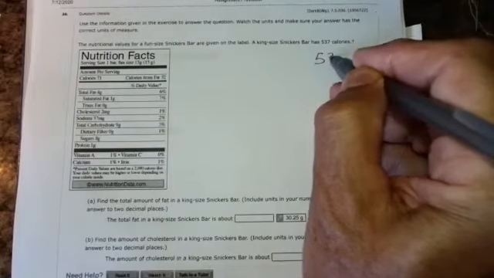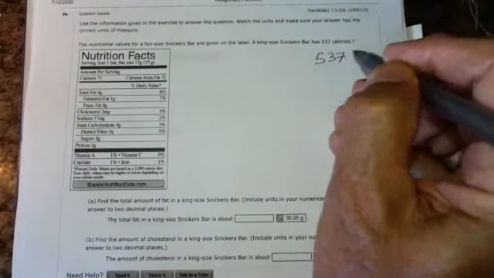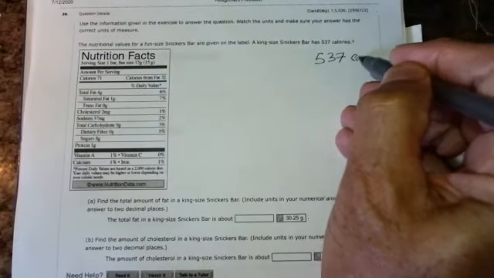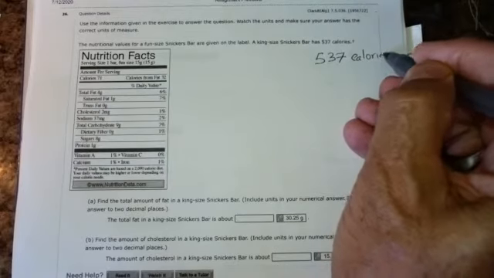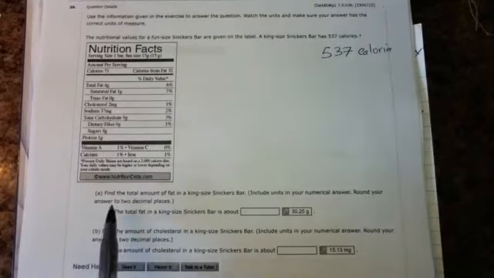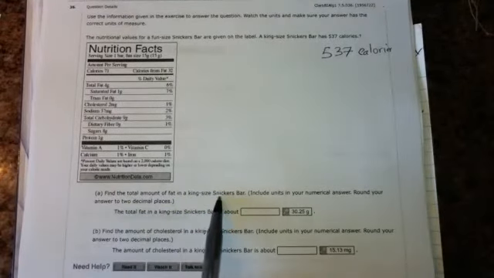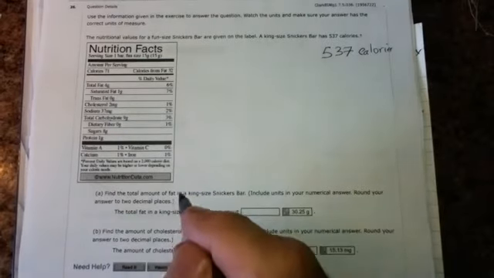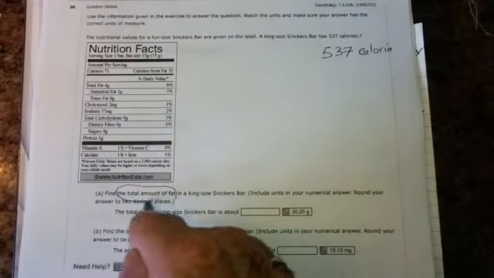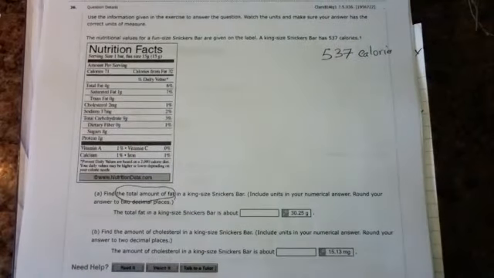This is given. Find the total amount of fat in the king size Snickers bar. They want us to calculate that.